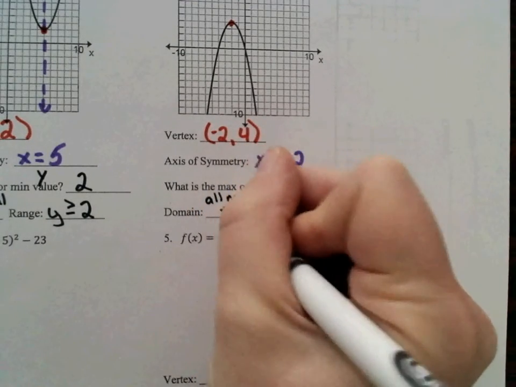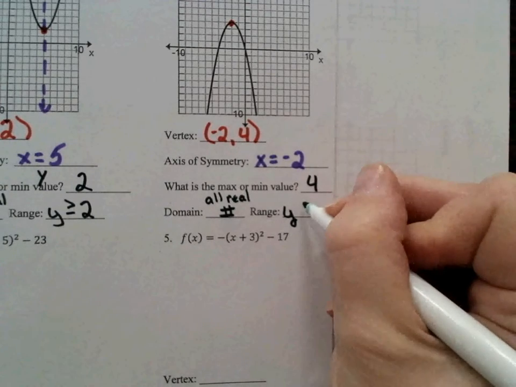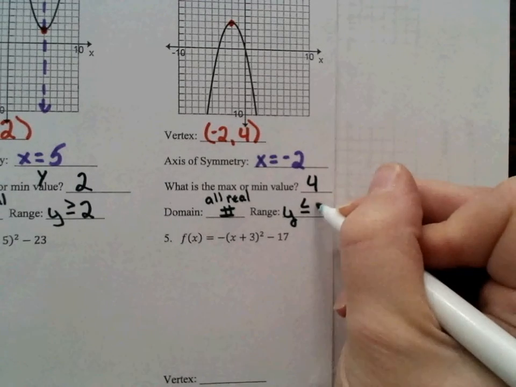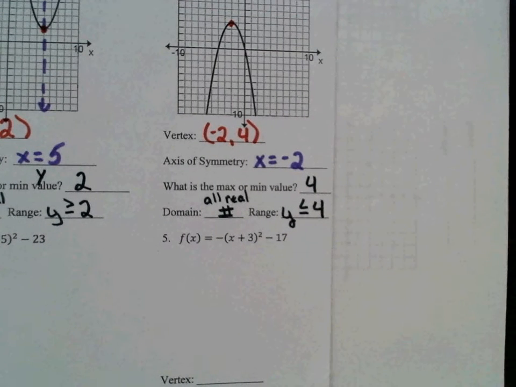Domain, all real numbers. And your range will be y is less than or equal to 4. Is domain always numbers? Yes, it is.